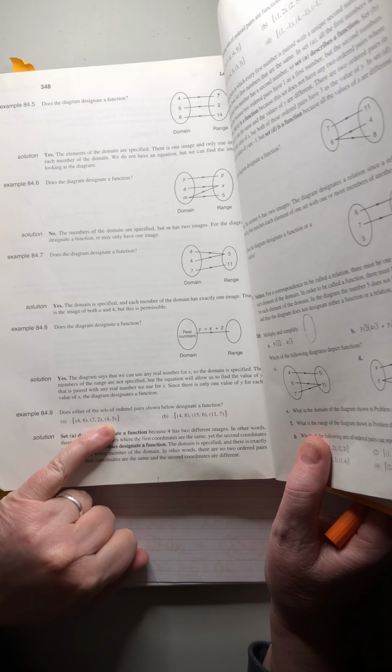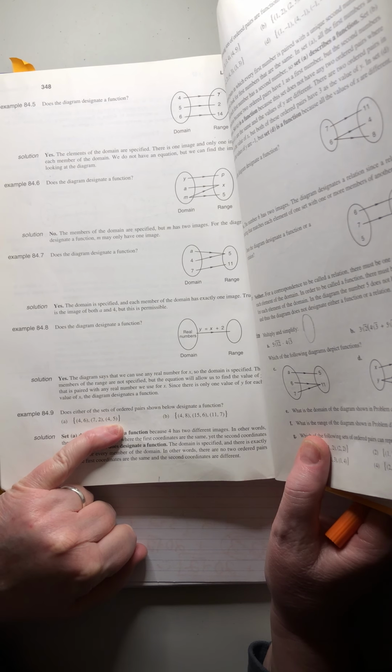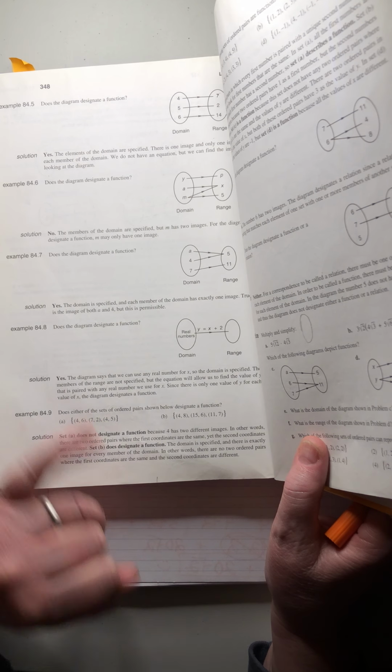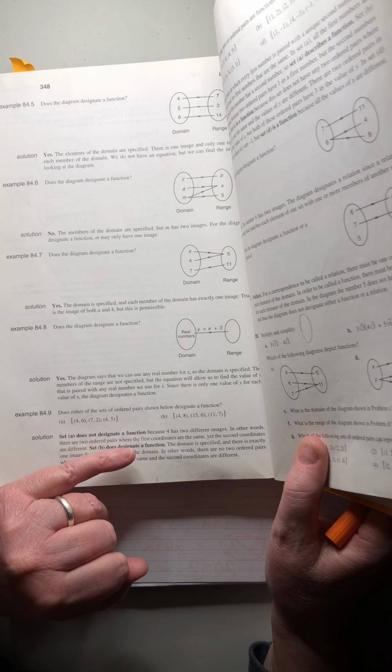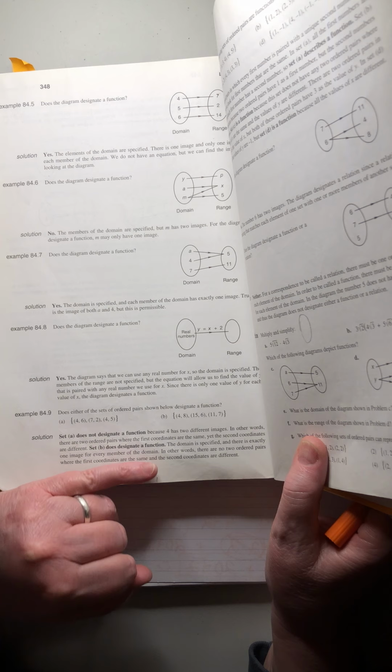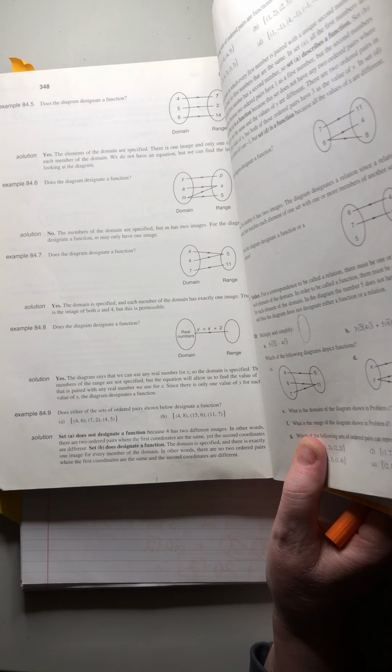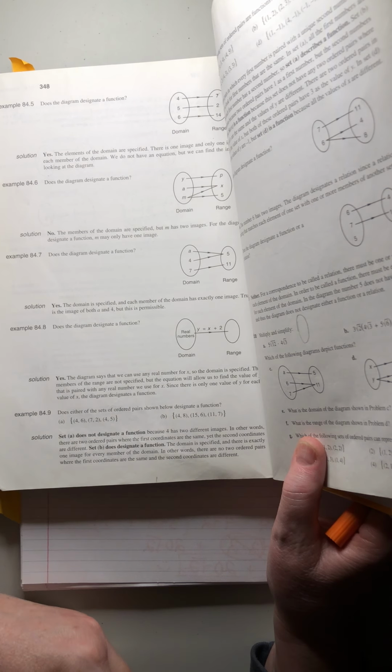But look what happens in this third one. 4 is now paired with 5. First we said 4 was with 6. Now we say 4 is with a 5. It's like when you get an Amber Alert on your phone, right? We're getting that terrible noise in our brains. Set A does not designate a function because 4 has 2 different images. That's another fancy word for related output.